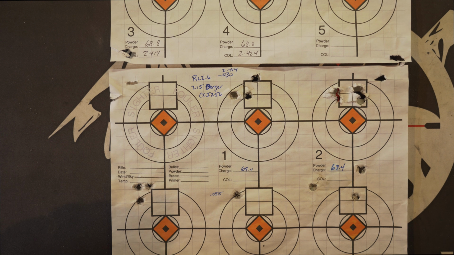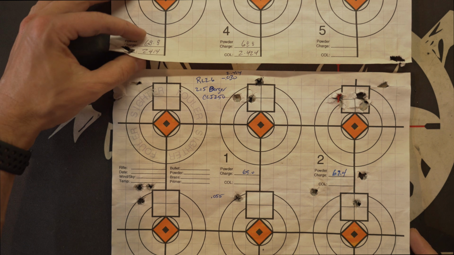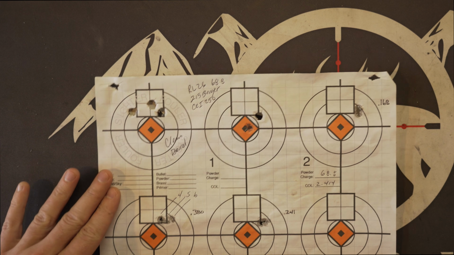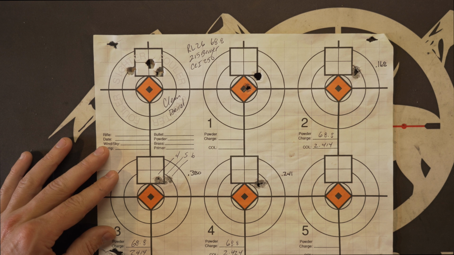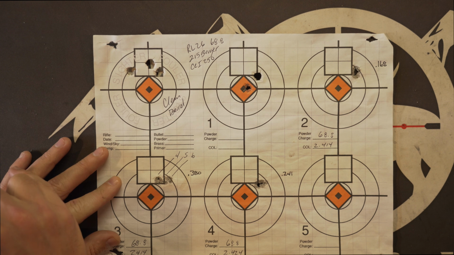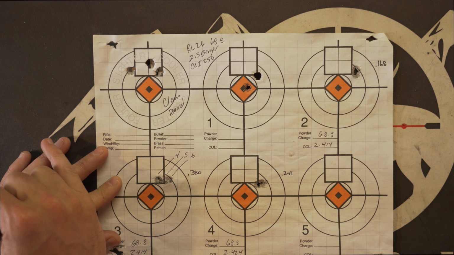We went ahead and shot this some more, and we played with seating depth testing. I'm going to go ahead and show you how this played out, and this is the target that we got. So I cleaned it after we did that optimal charge. We fired these first 3 shots, and this is what I typically see with a clean barrel. That's why I don't ever do any load development on a clean barrel.